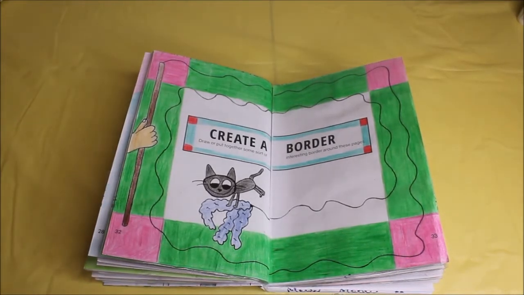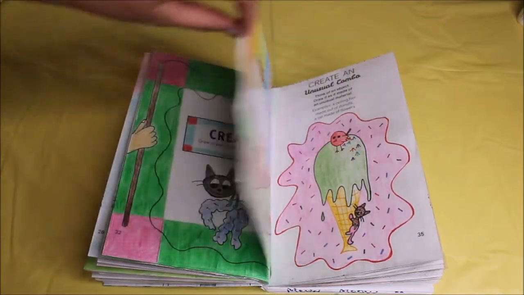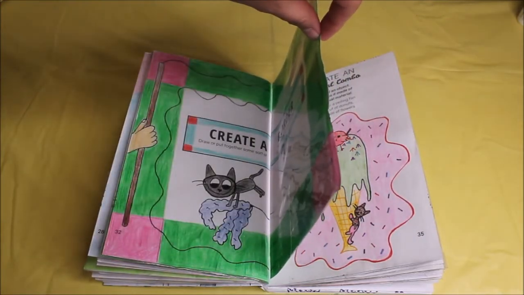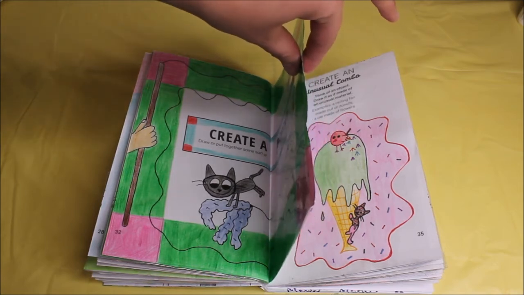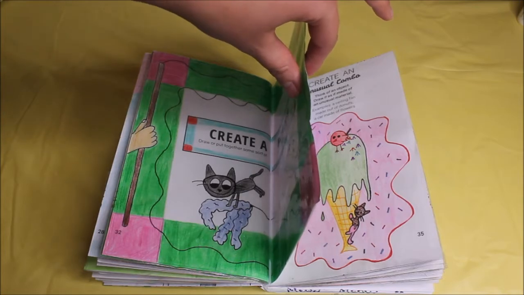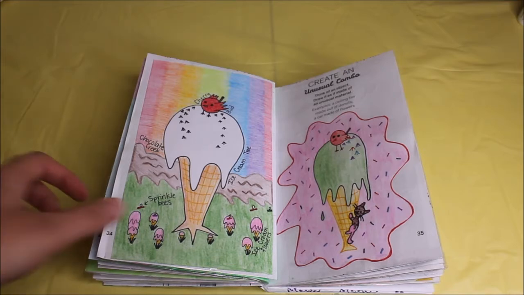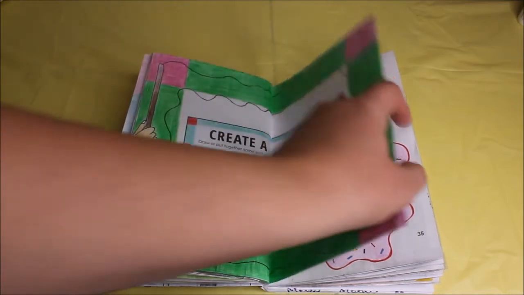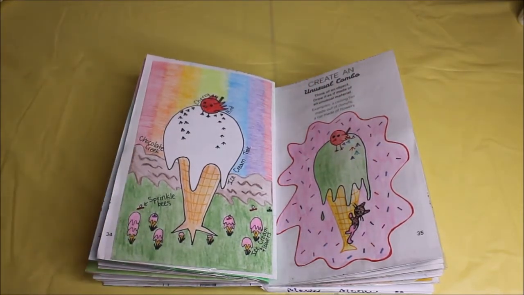So here is the Create a Border page. This page right here I just taped in. It's one of the pages that comes out in my book. I talked about in my last video how I think that this book has some issues. I explained more about it in my last video, so I'm not going to go into great detail on this one. So I just taped it back in because when I pick up the book they fall out. So it doesn't look the best, but it's okay.